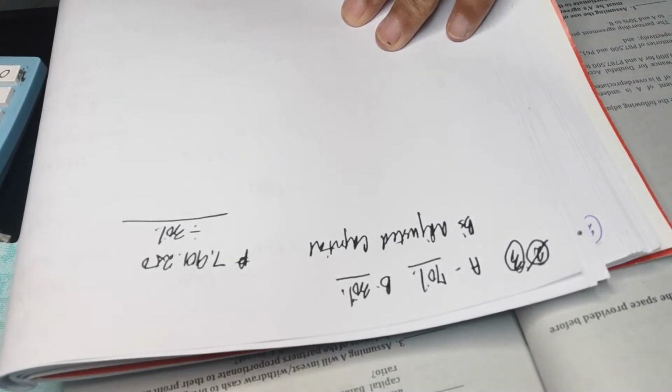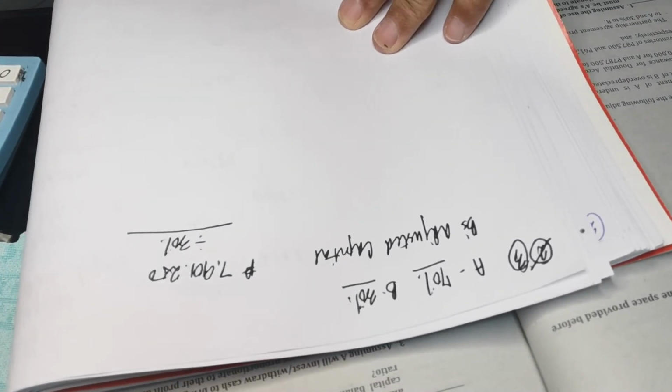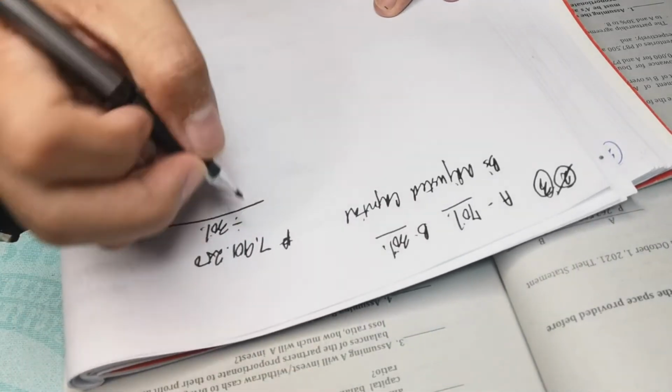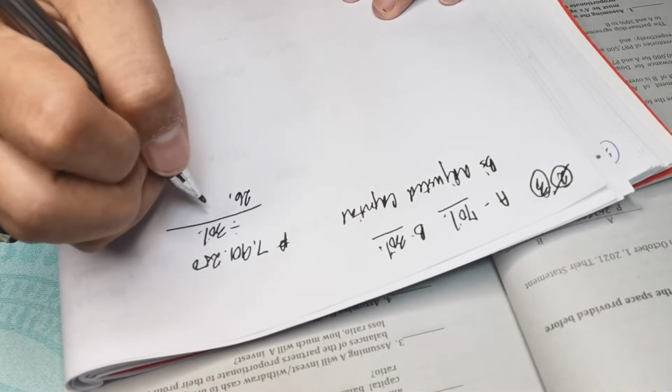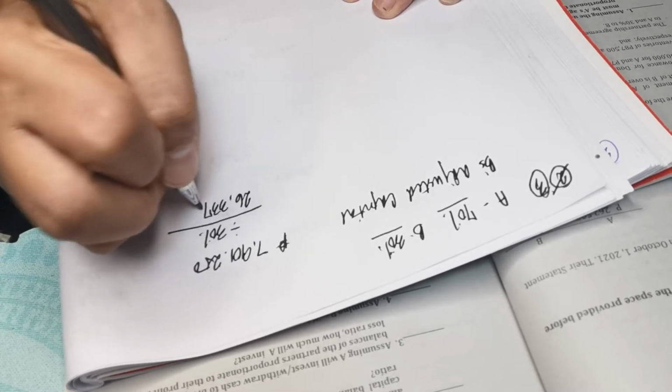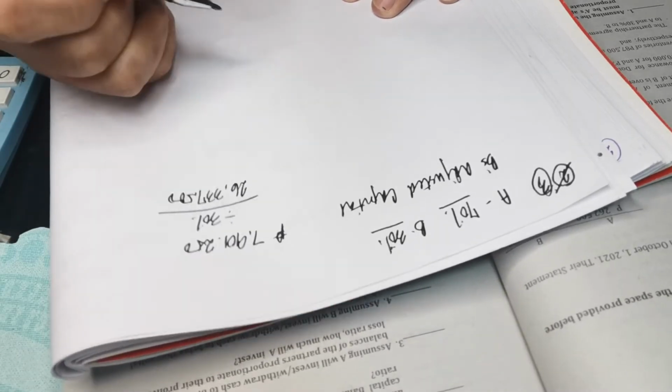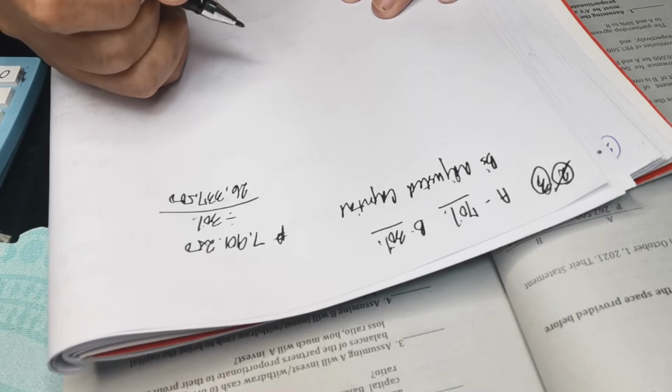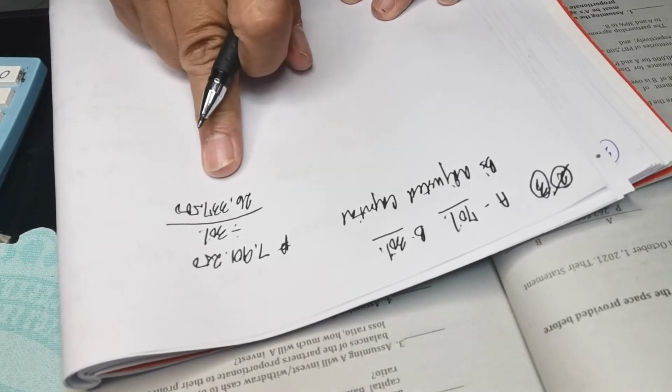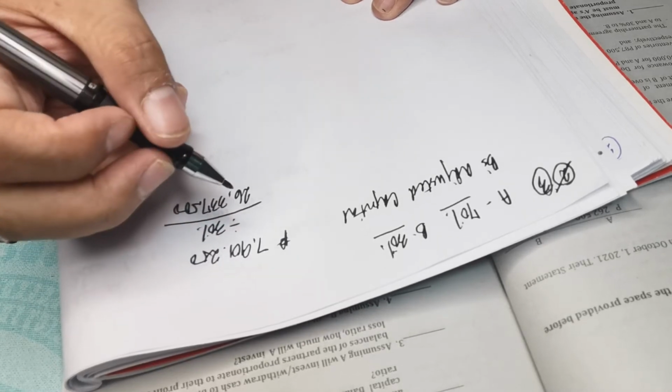So 7,901,250 divided by 0.30 pala. So that's 26,337,500. Okay. So yan ngayon yung ating total capitalization. Okay. And sabi kasi magkano yung kanya?